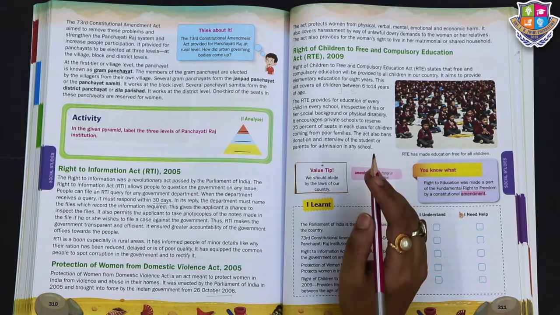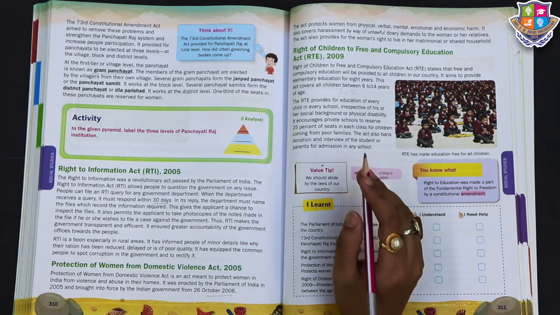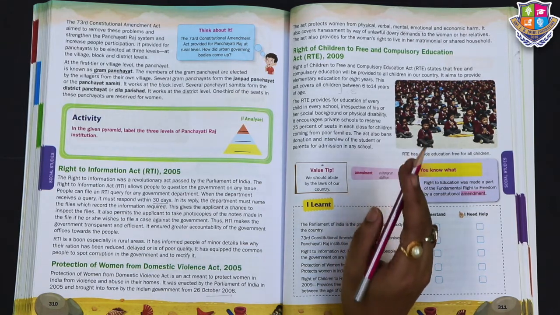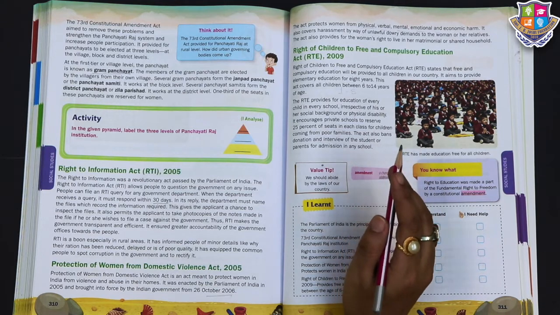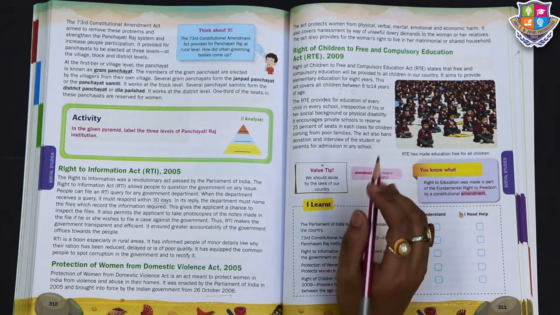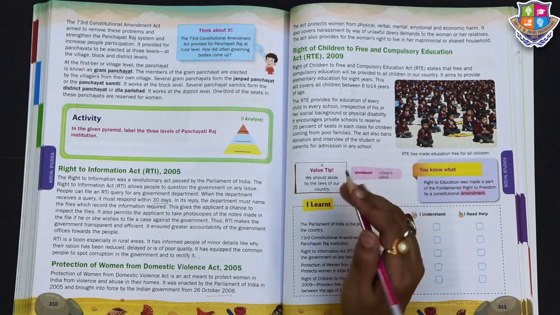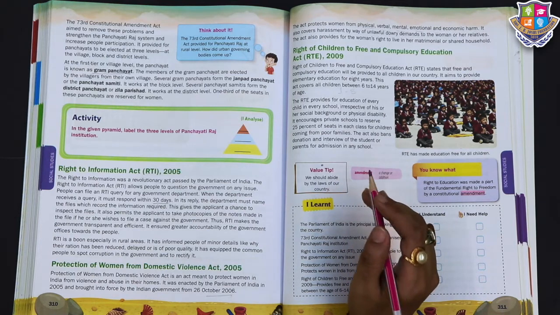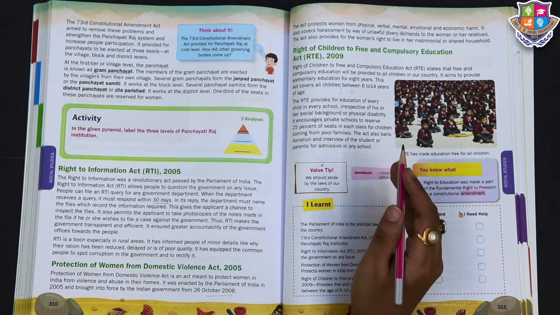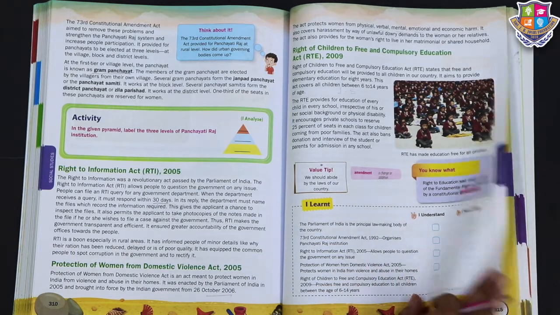Private schools should reserve 25% seats for poor families. No matter what background they come from, the school has to grant them admission. So this was a right for children to get education.